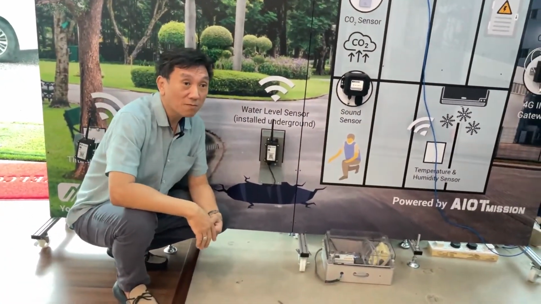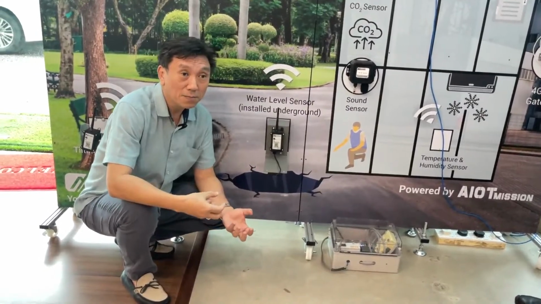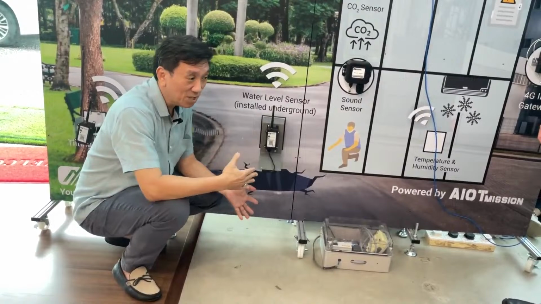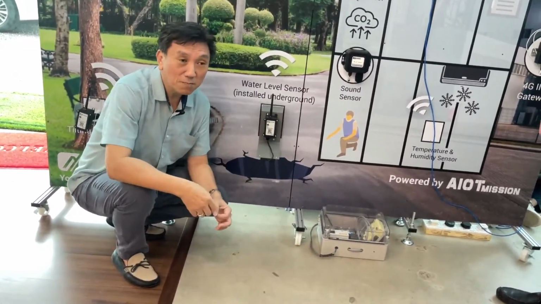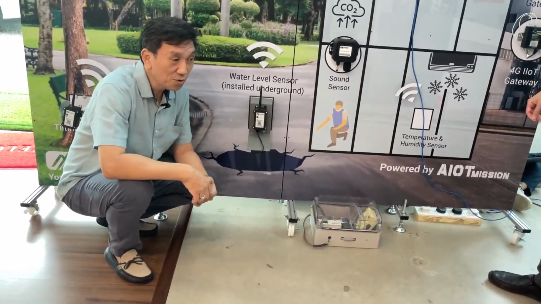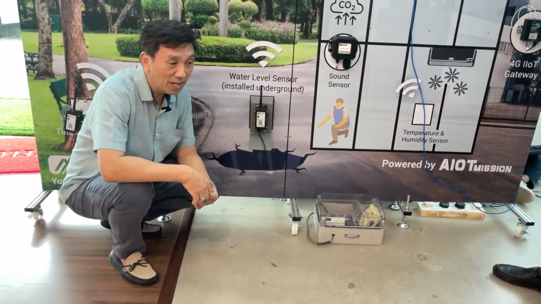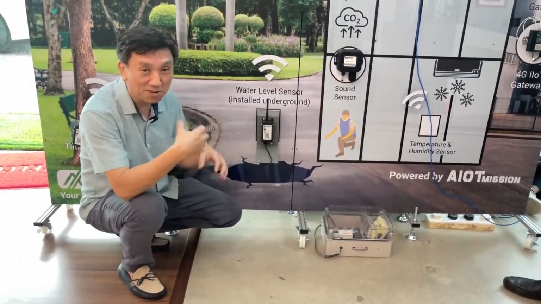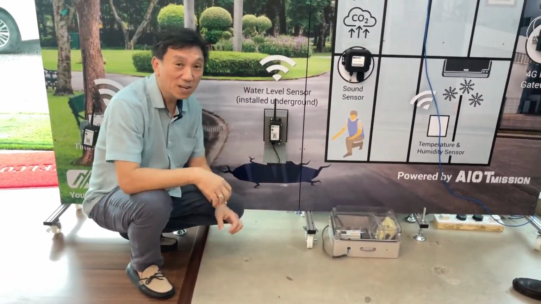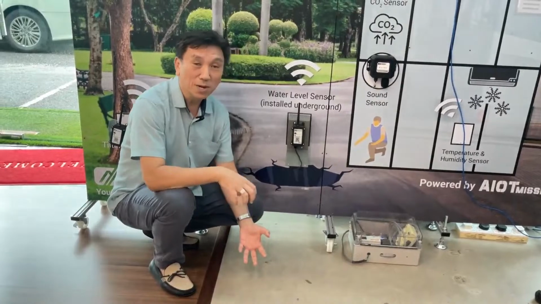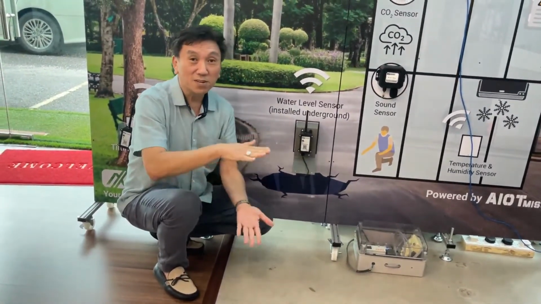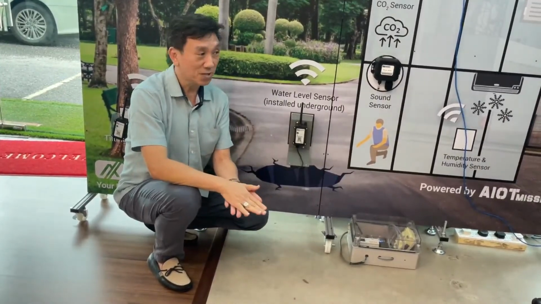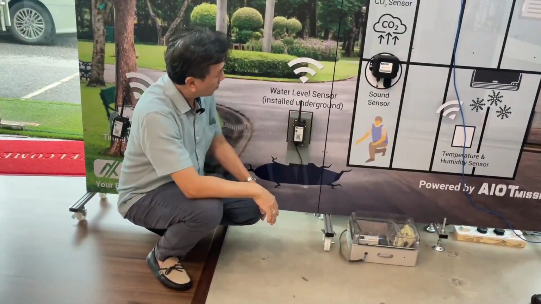Most of the water level sensors need to be powered. Of course, this one also needs to be powered, but it's battery powered. Battery powered means you do not need to have any external power supply. That's why we put it here underground. You can put it underground, so you are still able to measure the water level or whatever obstacle that you want to measure. That's one more thing.